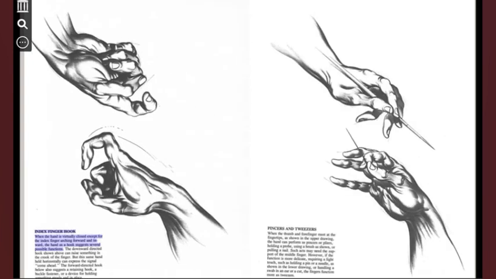Index finger hook. When the hand is virtually closed, except for the index finger arching forward and inward, the hand as a hook suggests several possible functions. The downward directed hook shown above can raise something in the crook of the finger, but this same hand held horizontally can express the signal "come ahead." The forward directed hook below also suggests a retaining hook, a buckle fastener, or a device for holding something steady and in place.